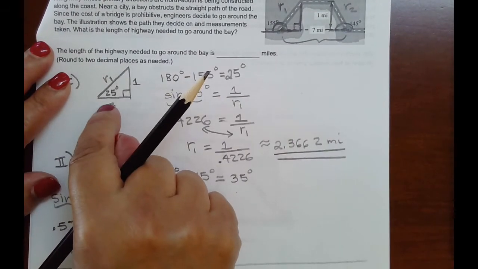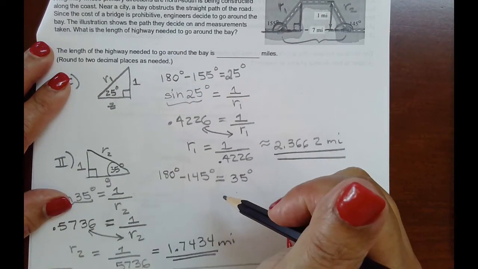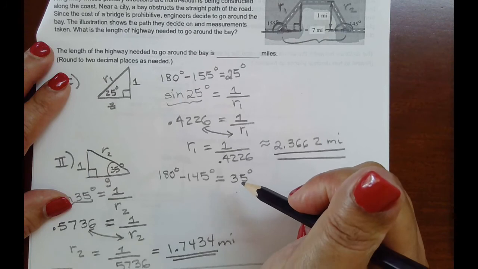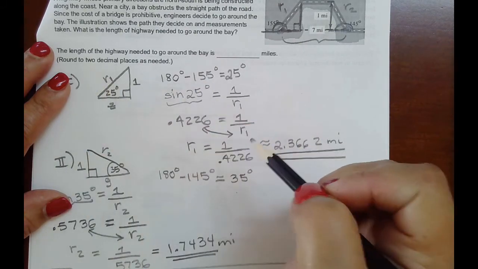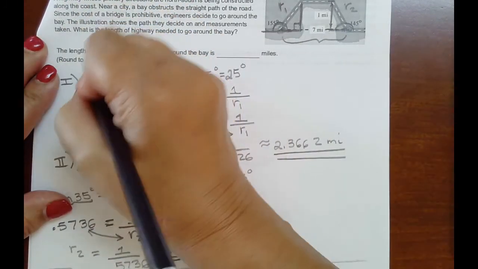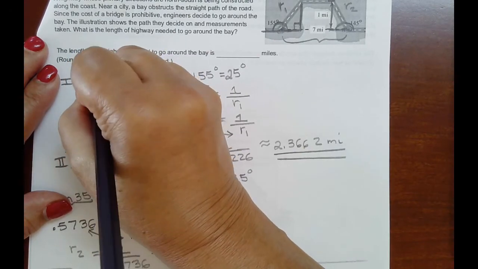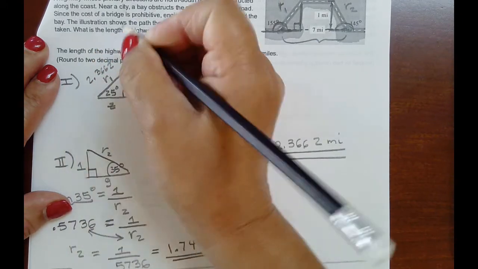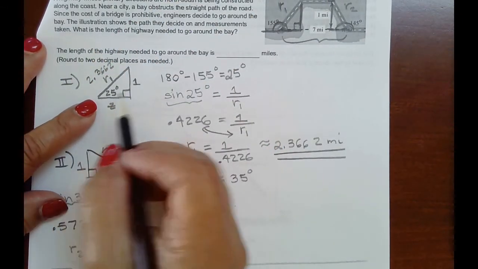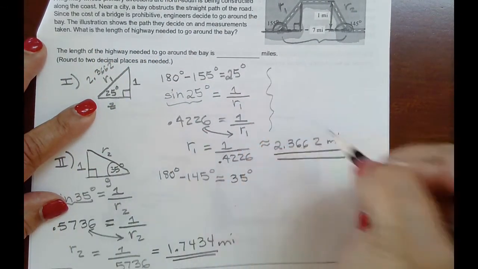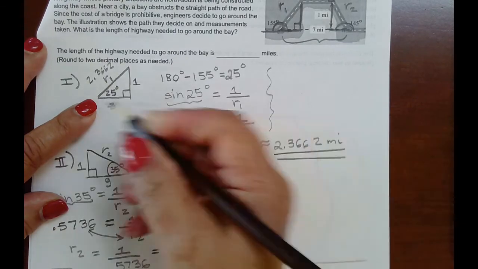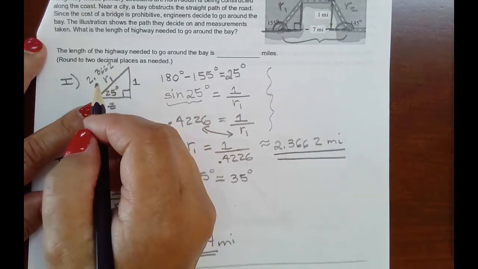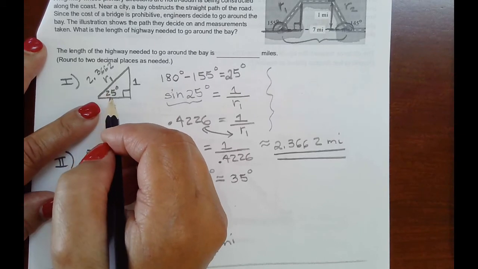Okay, so let's find Z. We already found out that R1 was equal to 2.3662. Now if I want to find Z, I really don't need this 2.3662, but I went ahead and put it on there. If I wanted to find Z, I just need to drag Z into the problem.